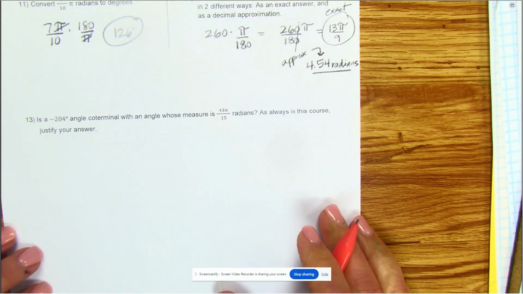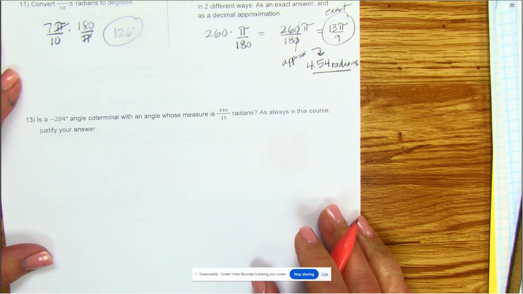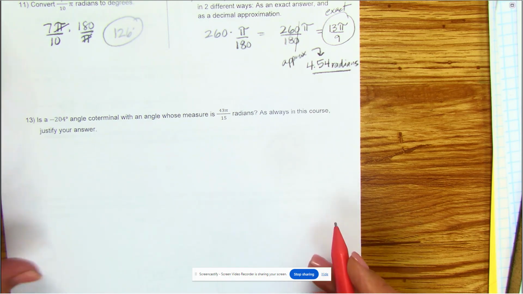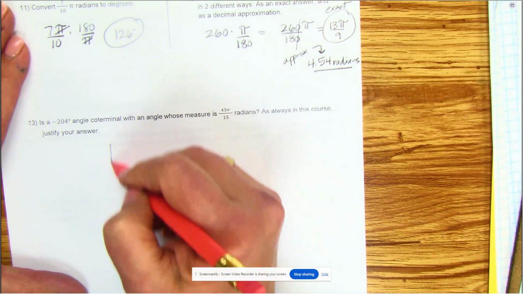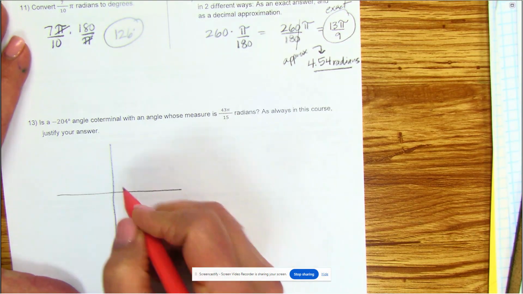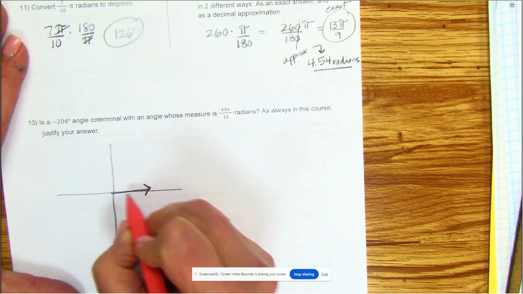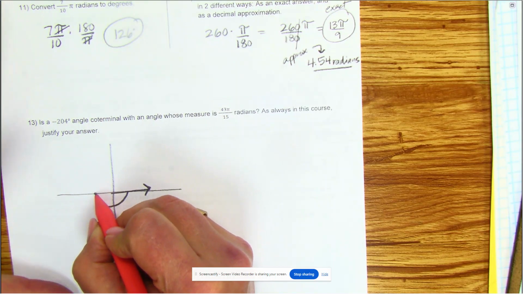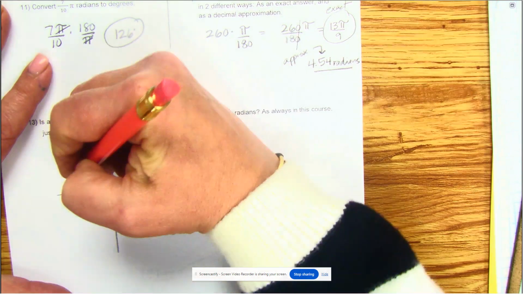Is this negative 204-degree angle coterminal with an angle whose measure is 43 pi over 15 radians? So I'd probably, negative 204 is 180 and 24 past that.